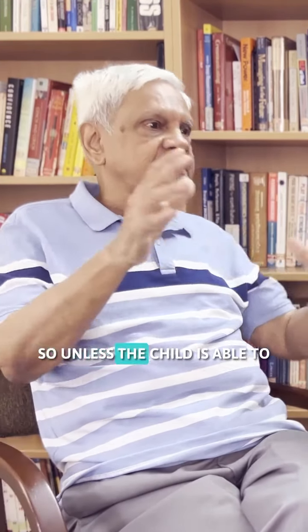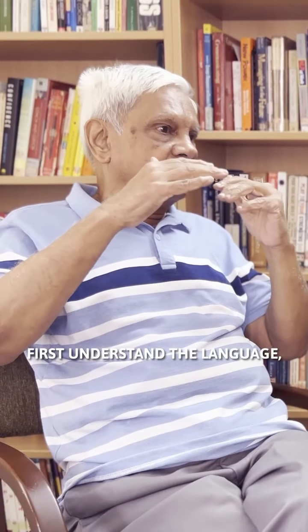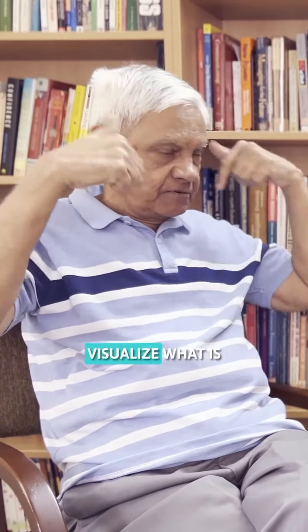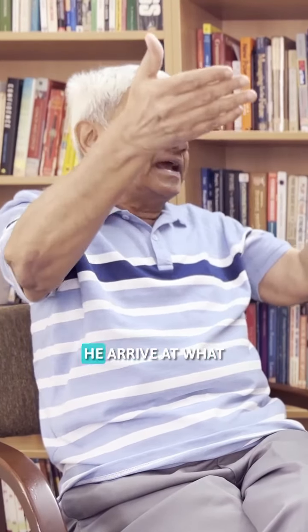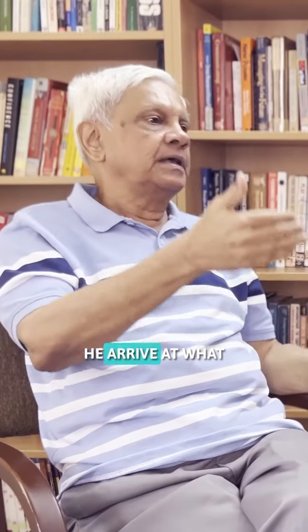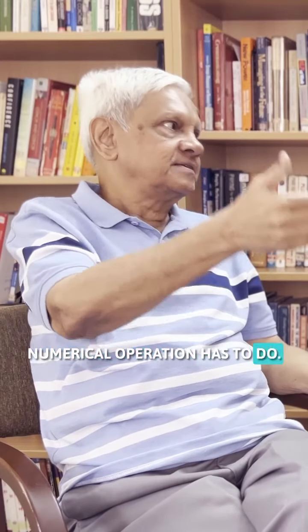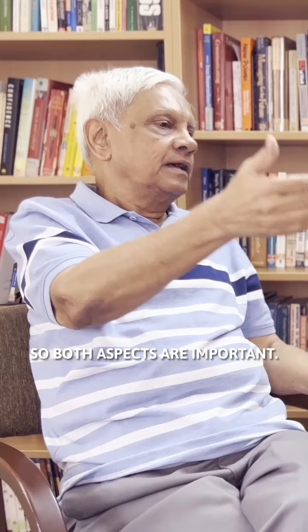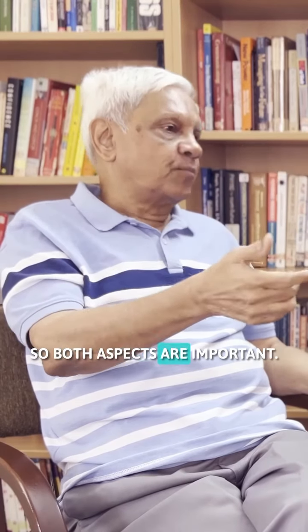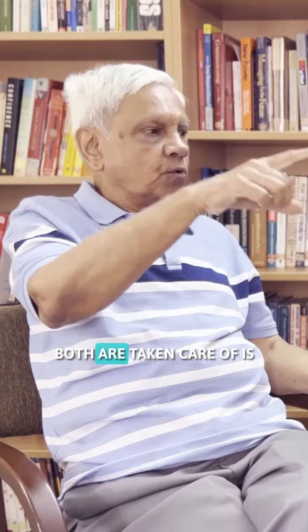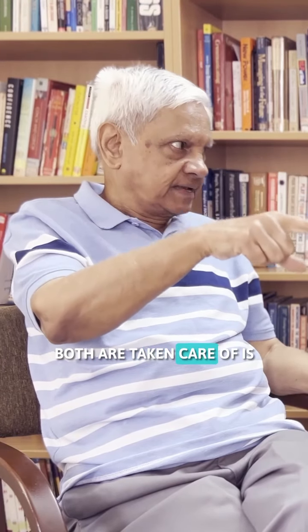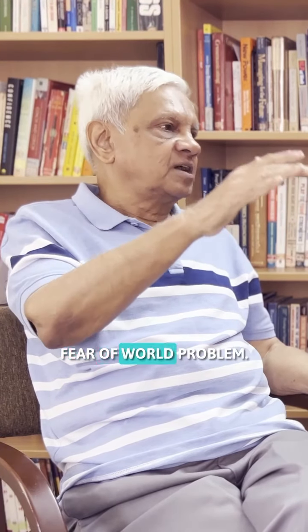So unless the child is able to first understand the language, through the language visualize what is the life situation, and then only can he arrive at what numerical operation has to be done. So, both aspects are important. In fact, the second aspect is more important than the first aspect. Only if both are taken care of, this fear of word problems will go away.